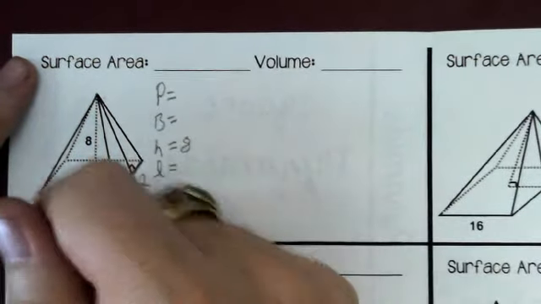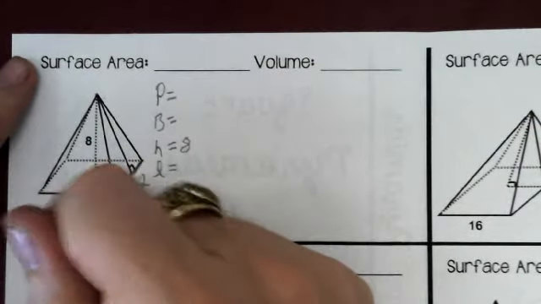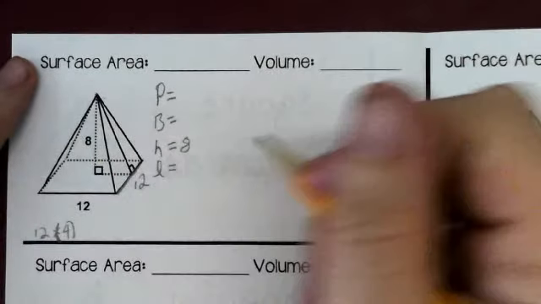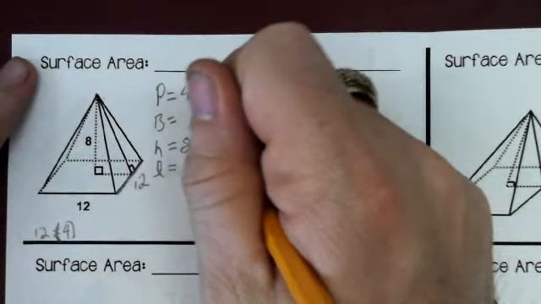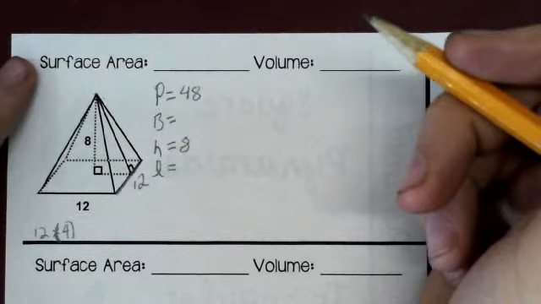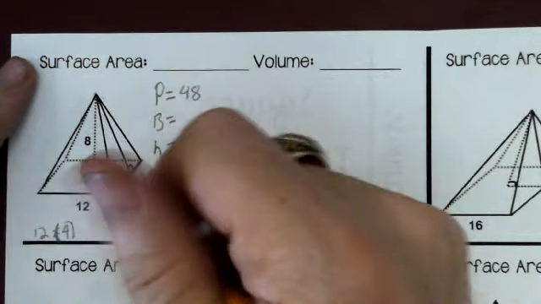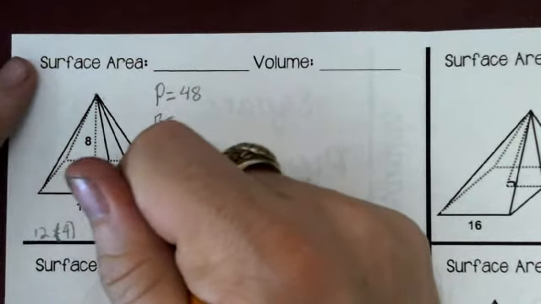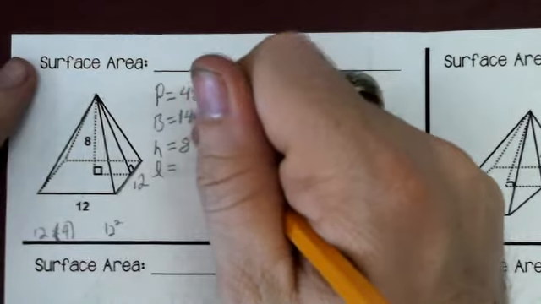The perimeter, that would just be 12 times 4, and so 12 times 4 gives me 48. The area of my base, well, that would just be 12 times 12, or 12 squared, which is 144.